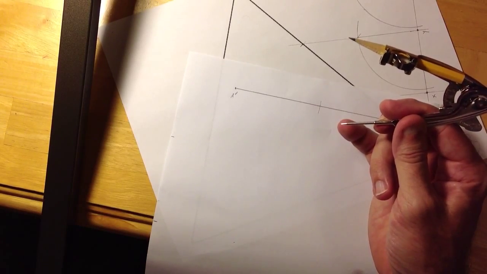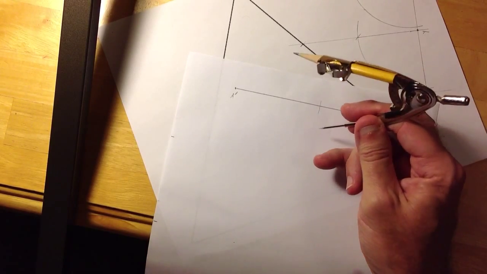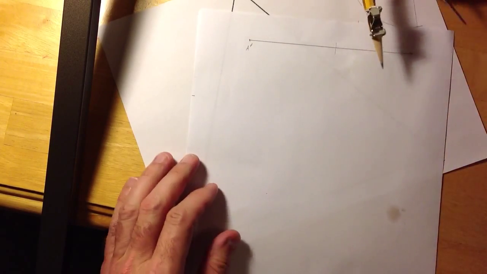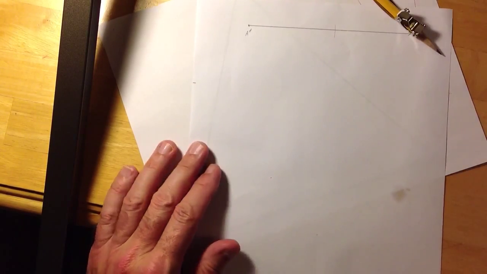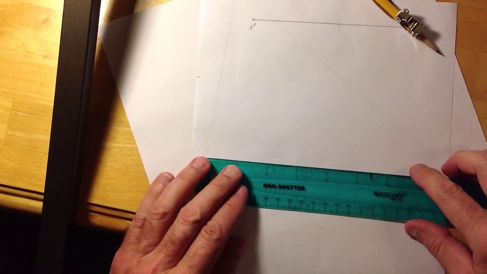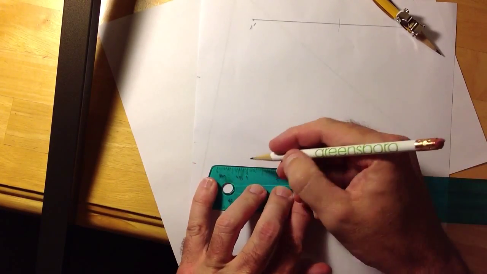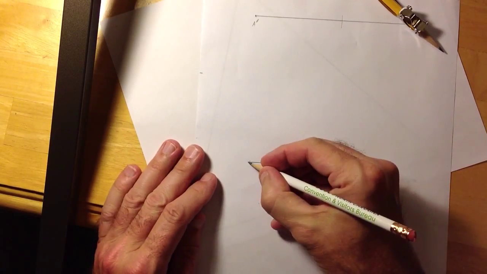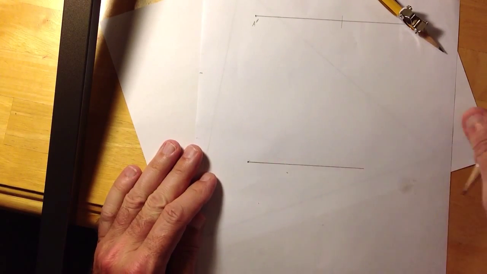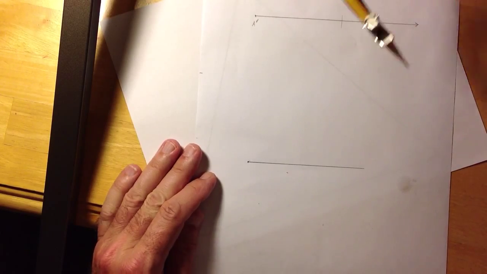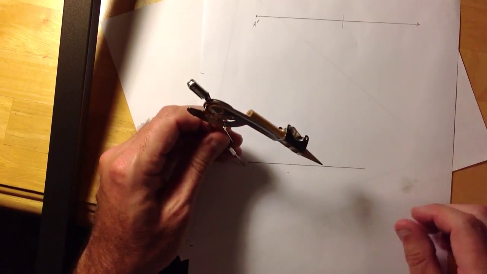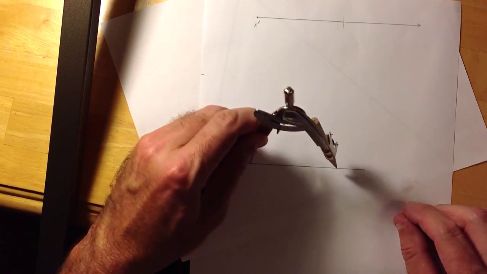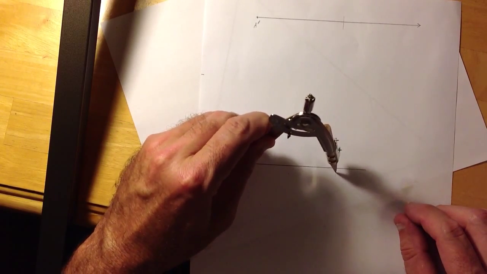Okay, so we can go ahead and build our triangle up, or what I would recommend doing is just lay your compass down like this, draw another ray, make a vertex, and let's go ahead and draw that out.